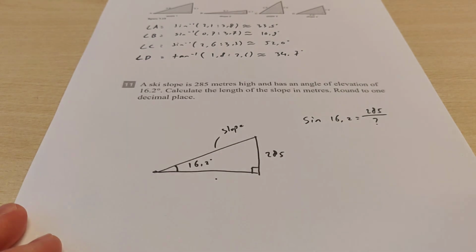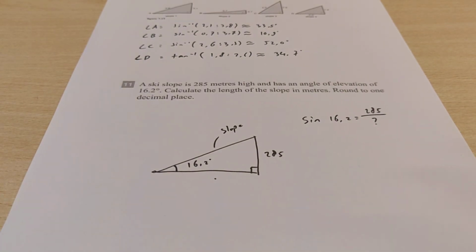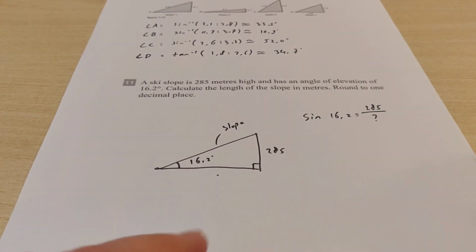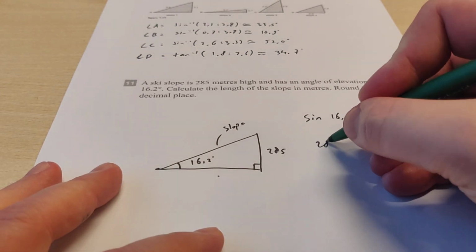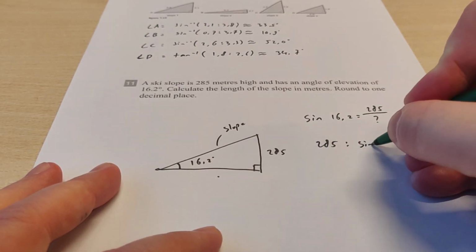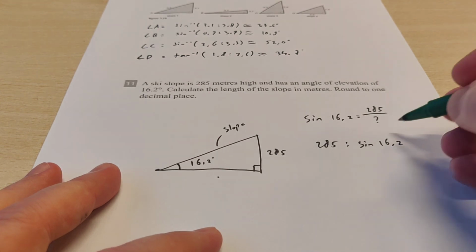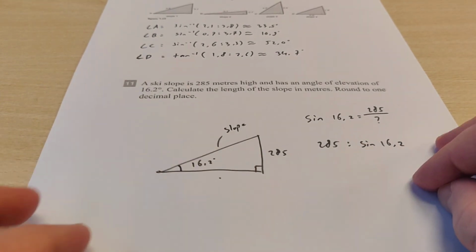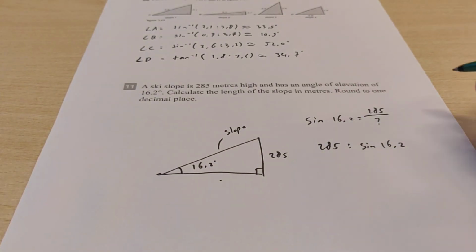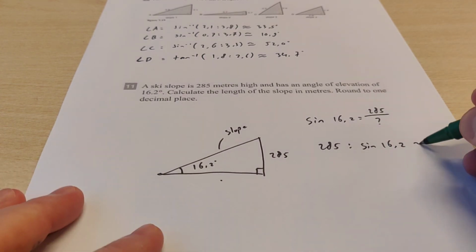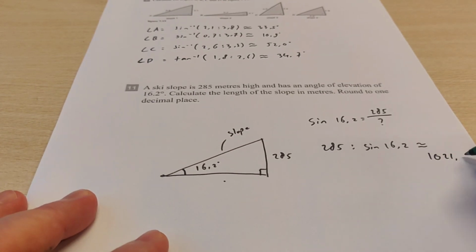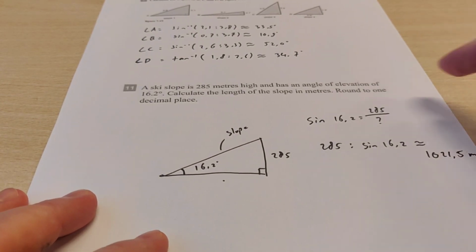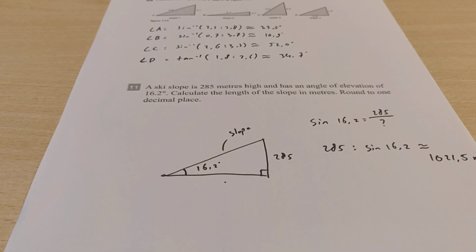Now if I wrote down that, then hopefully by now you memorize what you have to do. Right? If the number at the bottom is missing, like over here, then you have to do divided by. If the number on top is missing, then you have to do times. So in this case we have to do 285 divided by the sine of 16.2. Like this is one number, right? Don't do 285 divided by 16.2. No, it's divided by the sine of 16.2. Now if you calculate that, you get 1021.5 meters. And that's the length of the slope in this exercise.